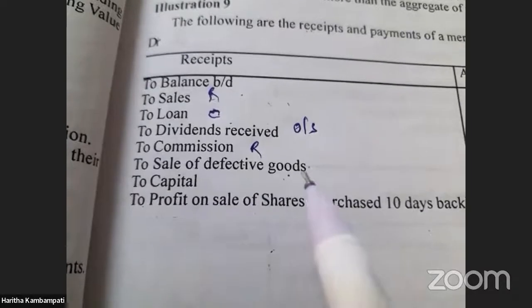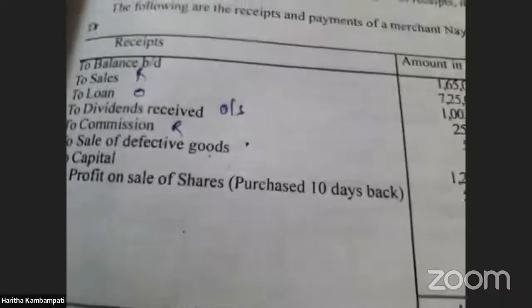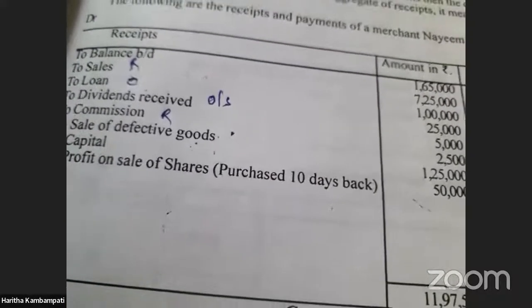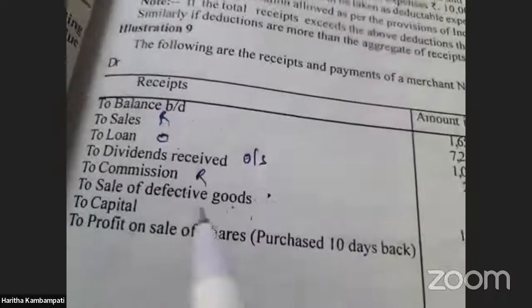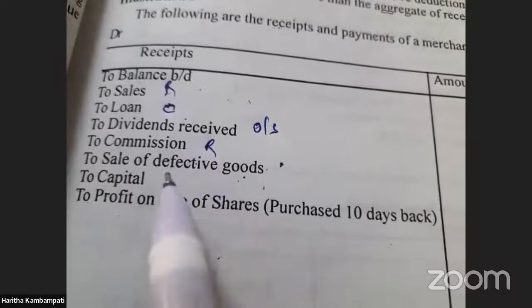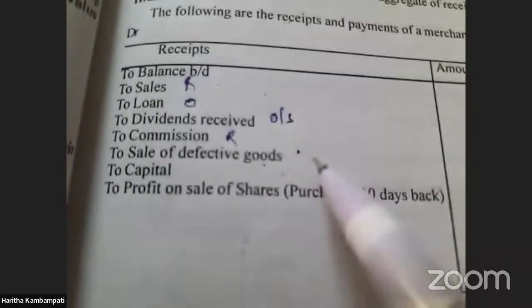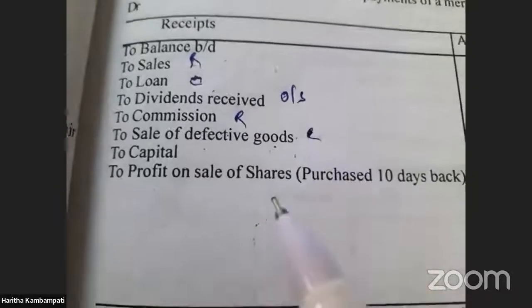Sale of defective goods. Can anyone tell me, is it a revenue item or a capital item? Just like selling goods, they are also selling defective goods, we can say for a reduced price, but it is a receipt, undoubtedly a revenue receipt only.